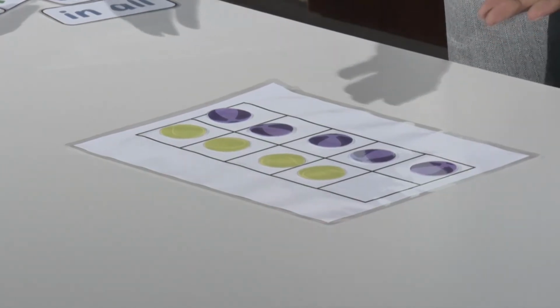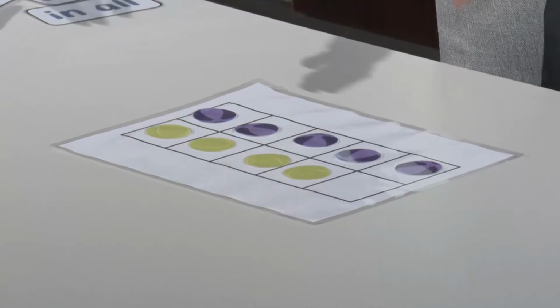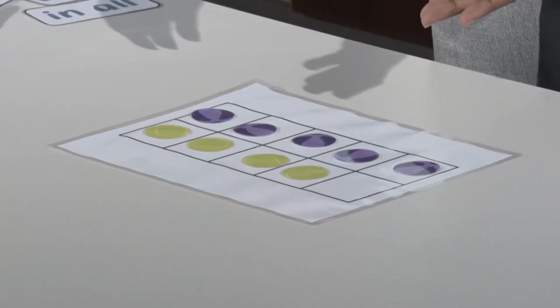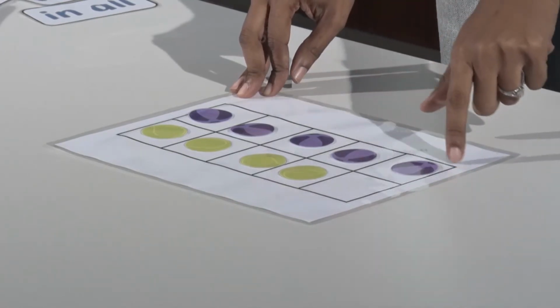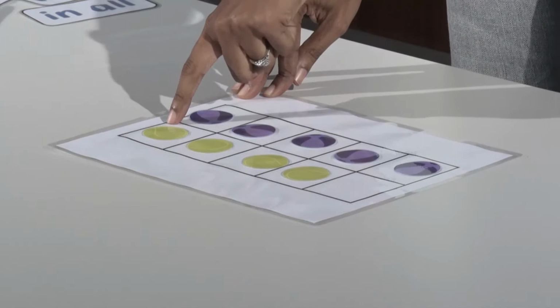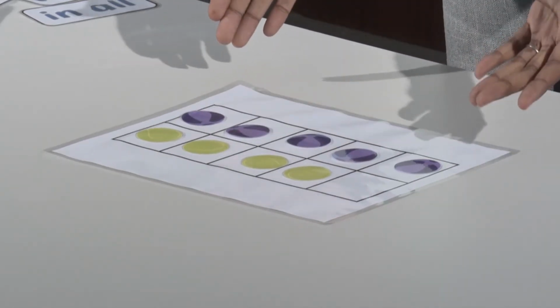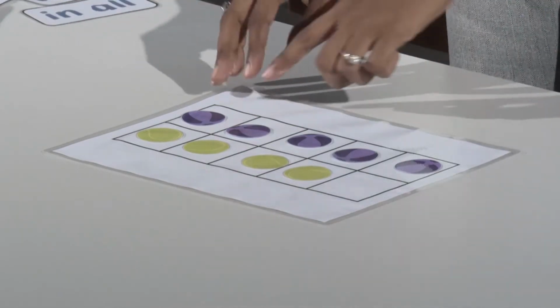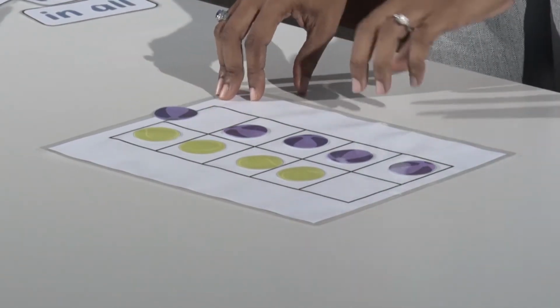I look at my 10 frame and I can count how many balls there are all together. 1, 2, 3, 4, 5 in the top row. 6, 7, 8, 9. All together I have 9 balls. 5 add 4 equal 9.